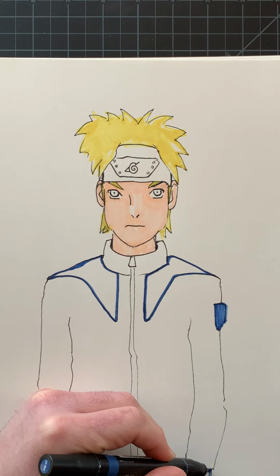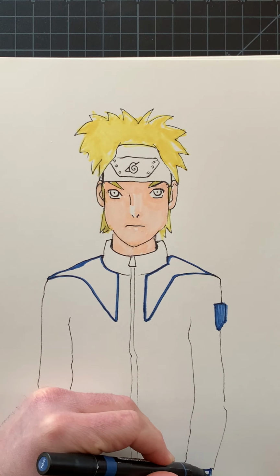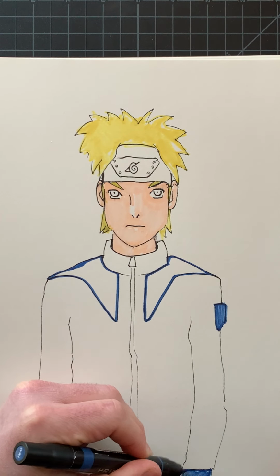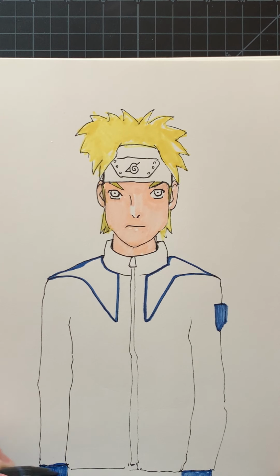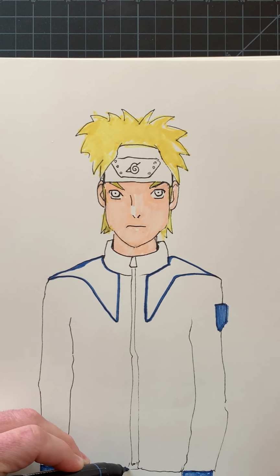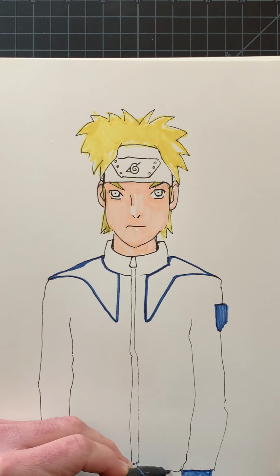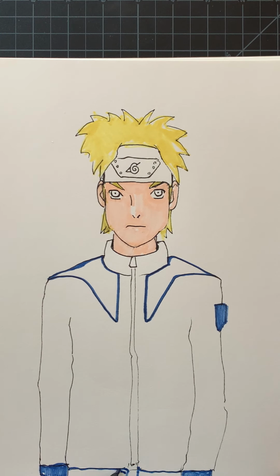And the cuffs for the bottom of his sleeve. And also the bottom of his jacket here, the ridge on the bottom of his jacket, which is all the way at the end of my paper, but I'm going to just fill it in.